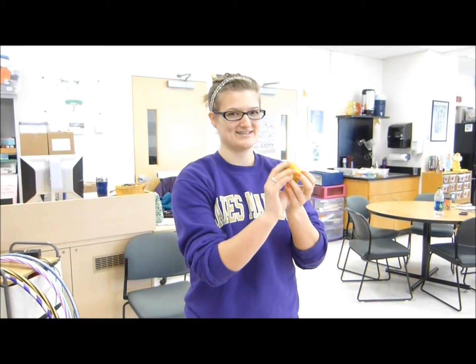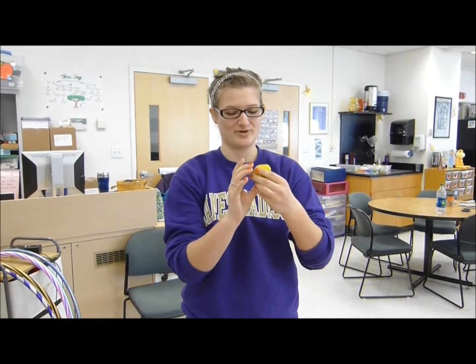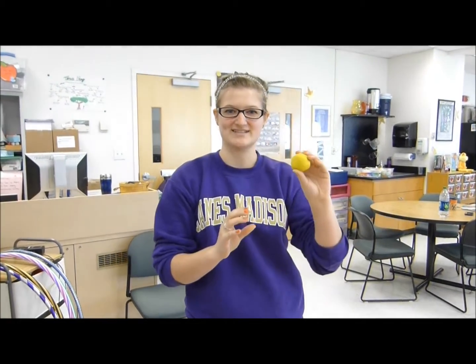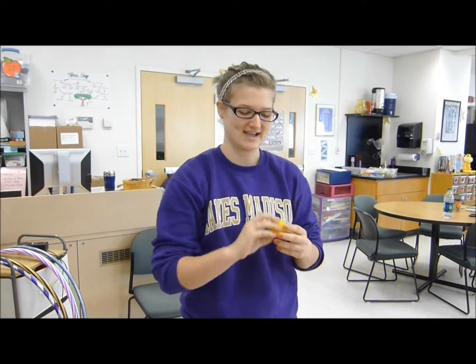Today we're going to talk to you about hail. This is my simulated hailstone. It's made out of Play-Doh, and we're going to show you what is inside. It's not just a solid yellow Play-Doh. There's actually more to it, and we're going to cut it open and see what's inside.